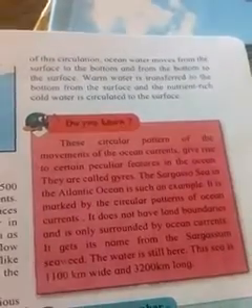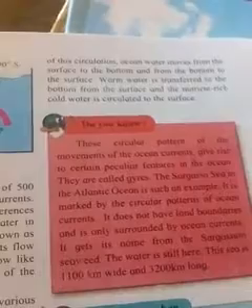Warm water is transferred to the bottom from the surface, and nutrient-rich cold water is circulated to the surface.